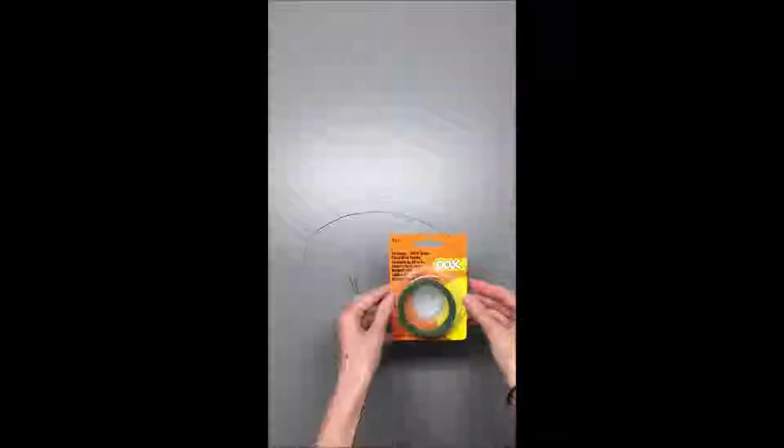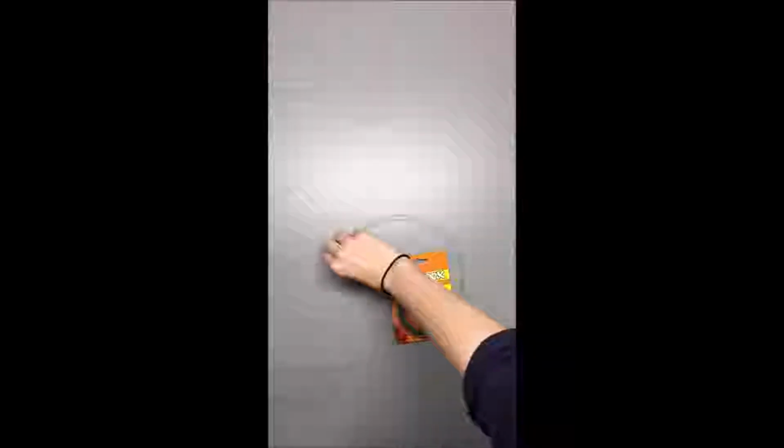This is a paper clip. This is some 24 gauge wire. The paper clip I would recommend for bigger bones in the appendages, especially phalanges, if they're bigger and pretty sturdy. The really small ones, I would recommend using this wire, which is still really sturdy.